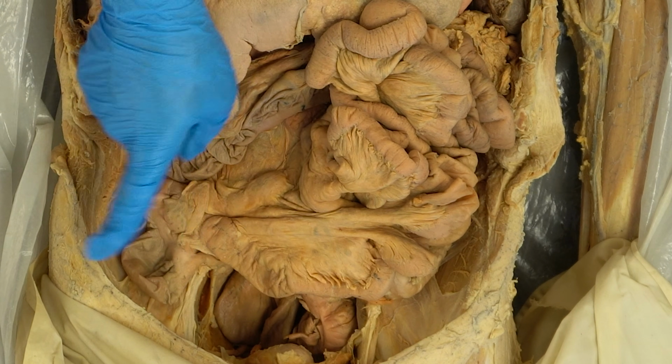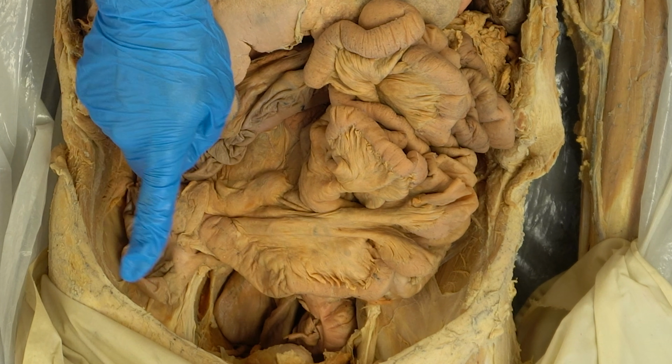Now, one thing I do want to mention here, just to clarify, once we pass through that ileocecal valve, it's a one-way valve.